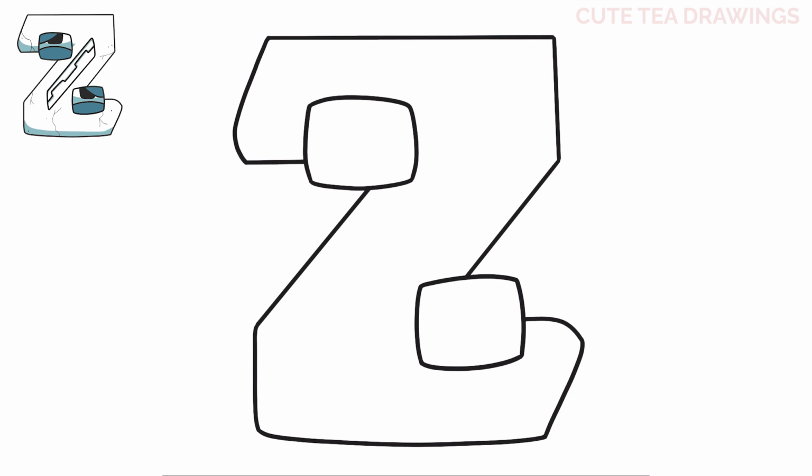Now in the top eye, let's add a curve at the top here. And let's do the same thing on the bottom eye, but on the top right. Now across the center of each eye, let's draw a curve. Now at the top in the center, let's draw a square shape for the pupil.